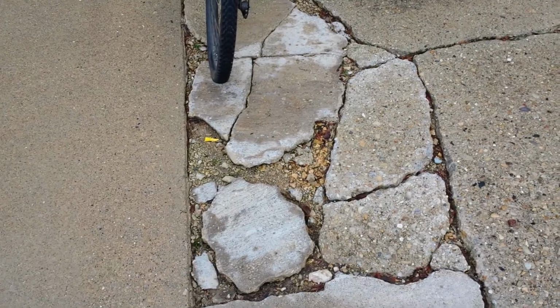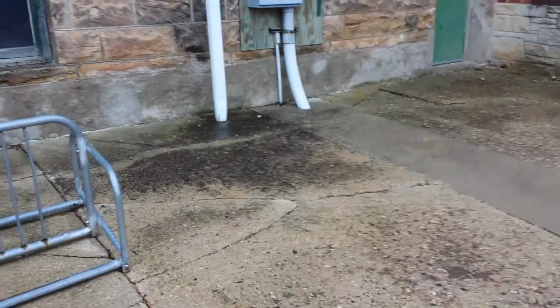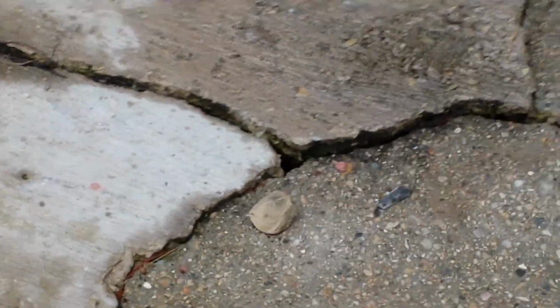Looking down at the ground here, we can see that there's been some mechanical weathering of our sidewalk. As water comes down the drain spout right here, it filters into all of these cracks. Then, as the water freezes, it expands and pushes the rock apart, which allows more water to get in. This crack is a really good example because it goes under that piece of concrete, which lets water get under there, freeze, and push this whole slab of concrete up.